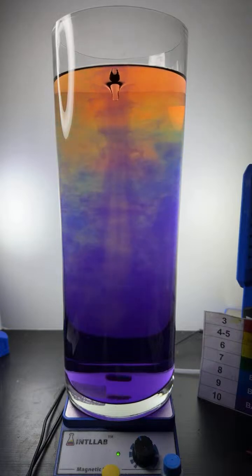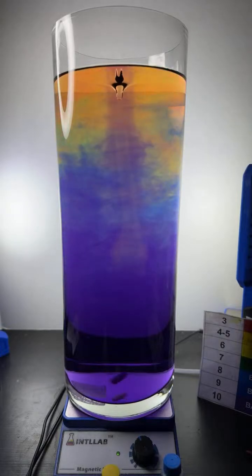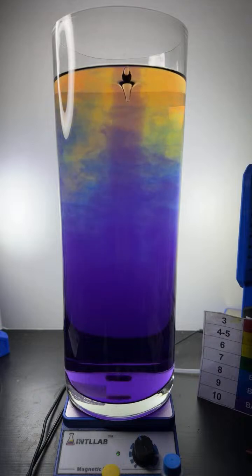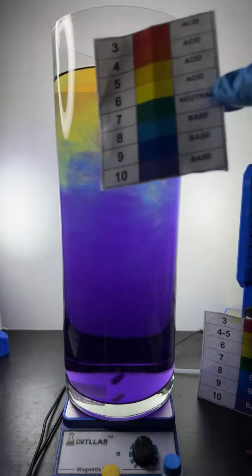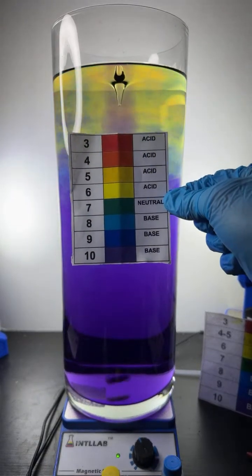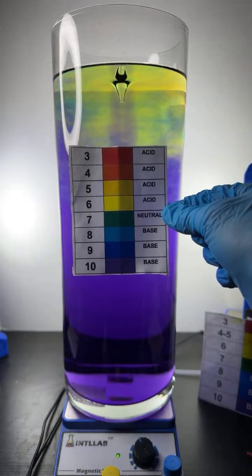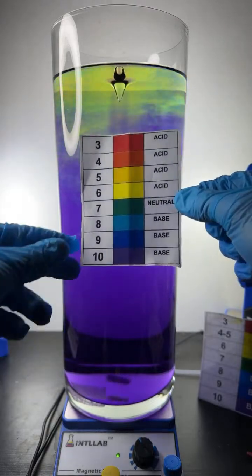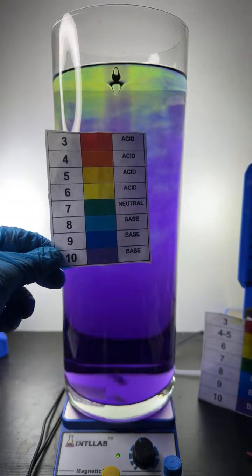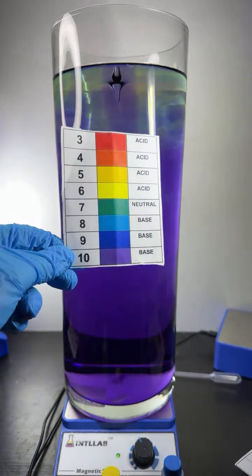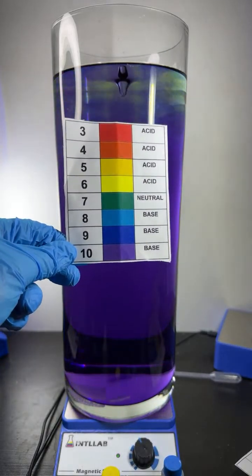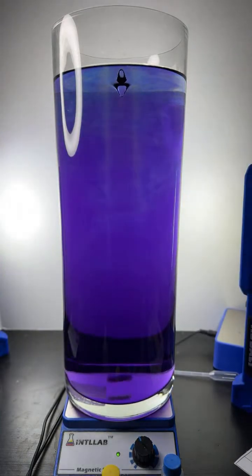And universal indicator changes color depending upon pH, which is how acidic or basic something is. Thank you there, Shrey. And you can see here the different colors that you'll see at the different pH values. So down here at the bottom, it's going to be violet. And that violet color tells you that it's pH 10. Well, actually, it's violet all the way through, isn't it?